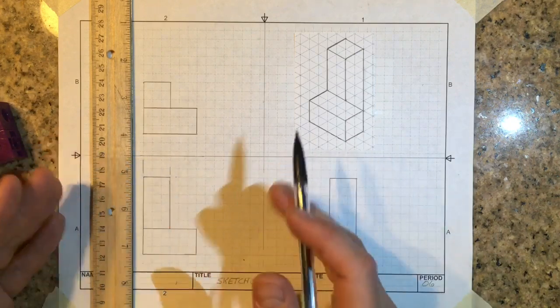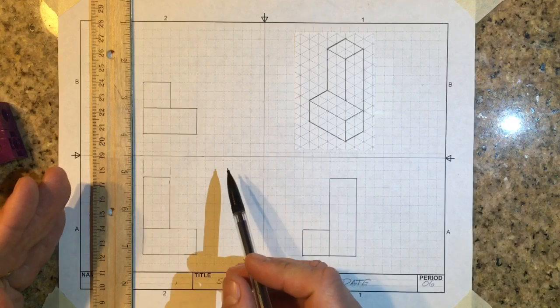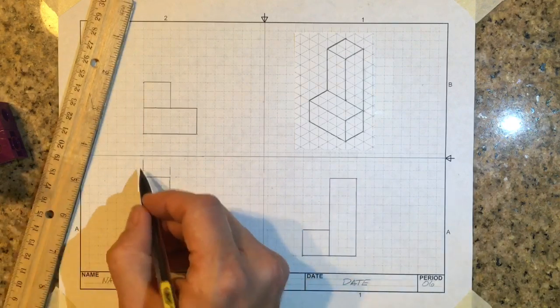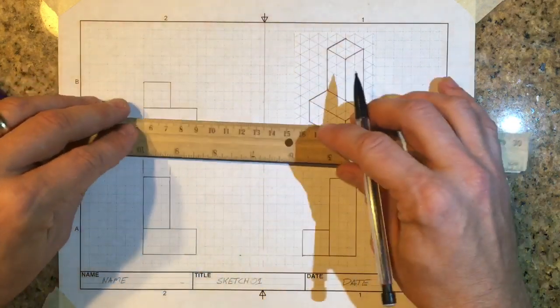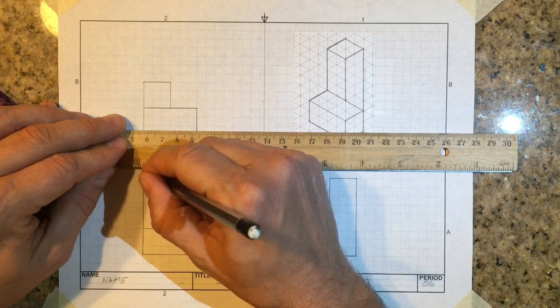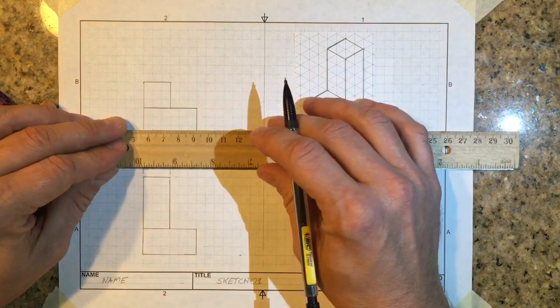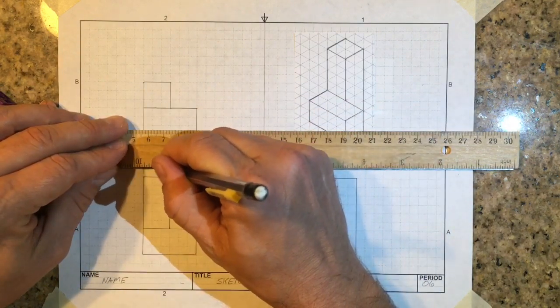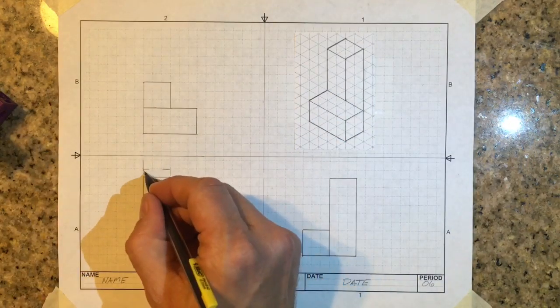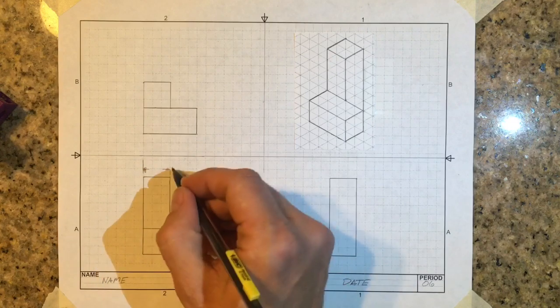I always want to do the longer or the wider dimensions above the smaller ones. But since we're starting with this one, I'm going to add in my guidelines, or my dimension lines, excuse me. Okay, leaving a little space in between and doing a little arrow on the end.